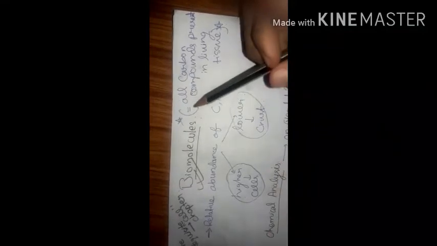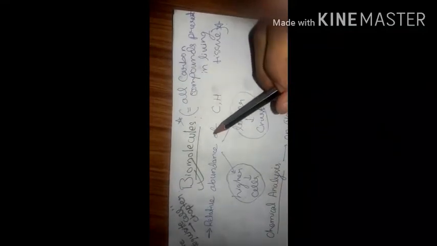Biomolecules. All carbon compounds present in living tissues are called biomolecules. So there are many molecules we know. Among those molecules, all those molecules like proteins, amino acids, carbohydrates, nucleic acids, which are found inside the cell, are called biomolecules.